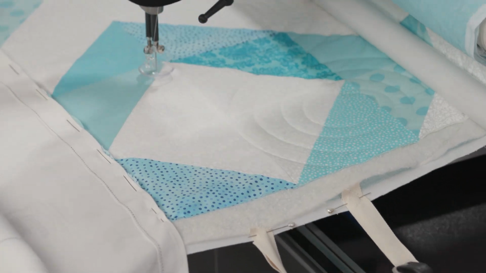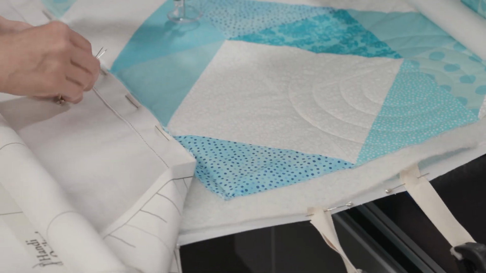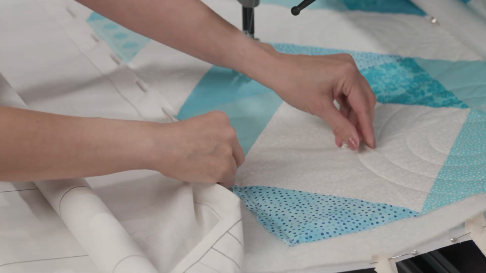Awesome. Okay, so now I can take out all of these pins, get the pins and the leader out of the way. Or you can just hand them to me. Okay.